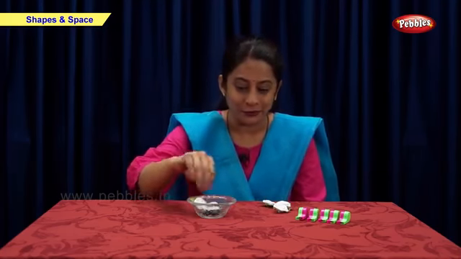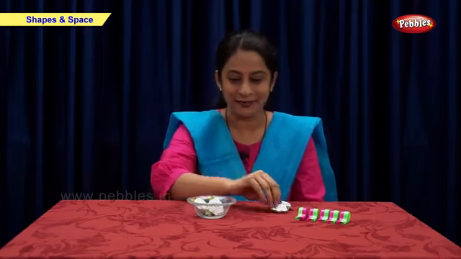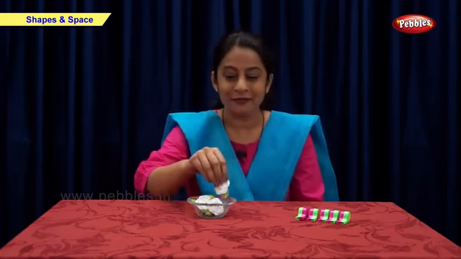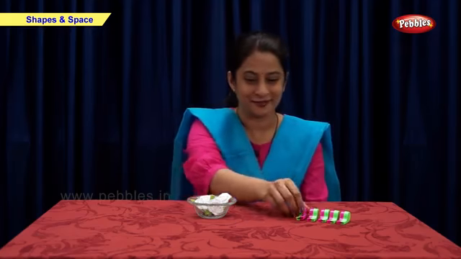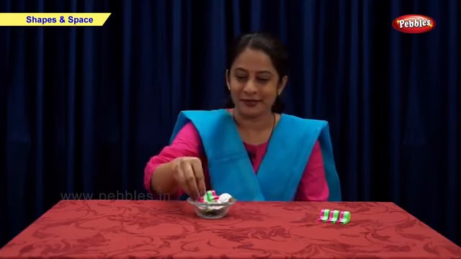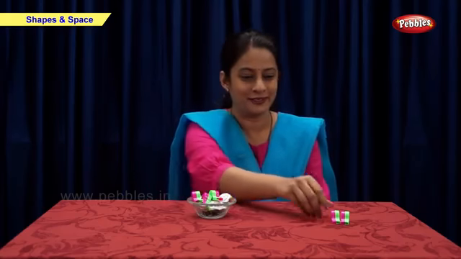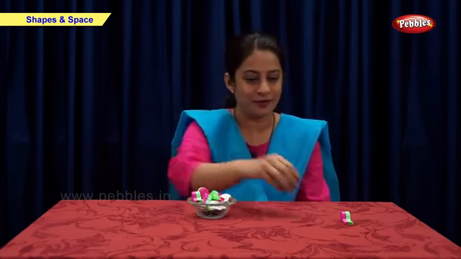1, 2, 3, 4, 5. Now these flowers are inside the bowl. These whistles are outside the bowl. Now let's put them inside. 1, 2, 3, 4, 5. Now these whistles are inside the bowl.